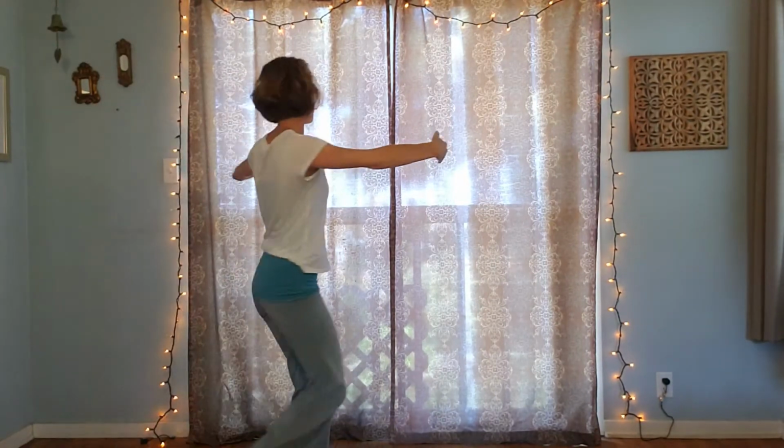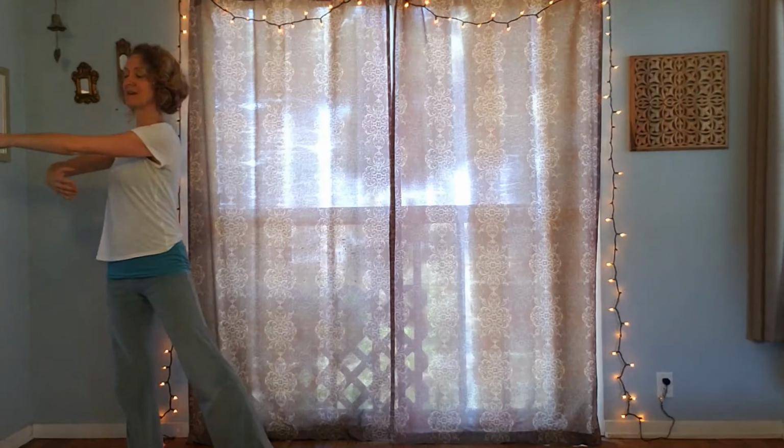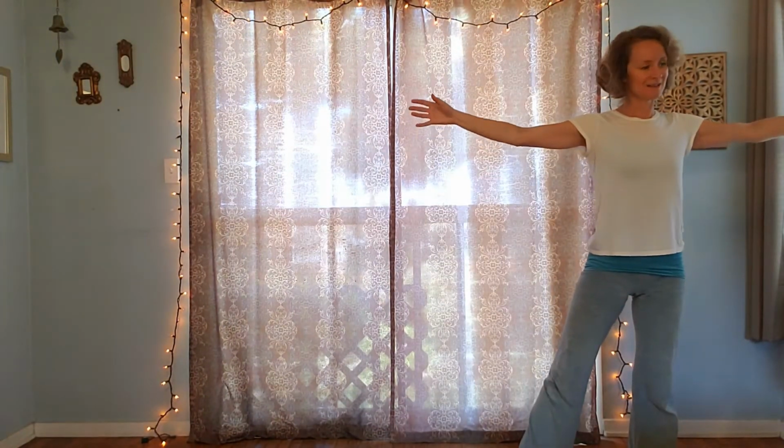You have an option. You could just go 1, 2, 3, or you can choose to take a turn. 1, 2, 3. So choose whichever feels comfortable and safe for you and for the space that you are in. So I'm going to go 1, 2, 3, back to feet in the sand, 2, 3, 4.